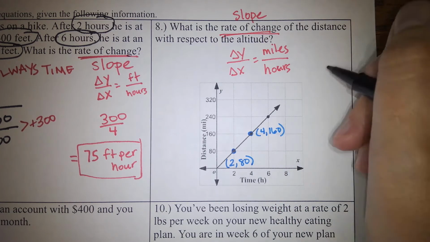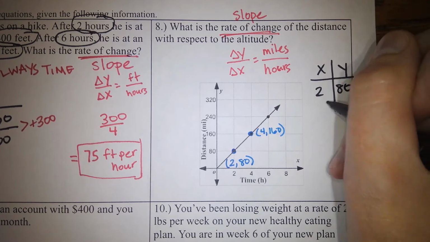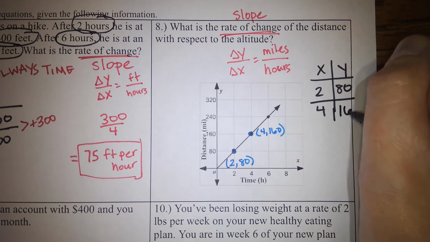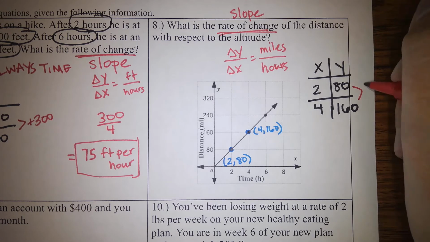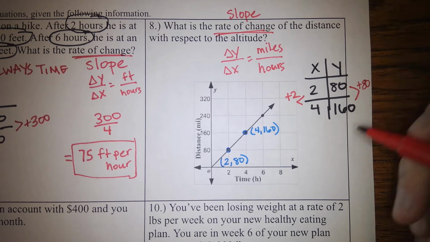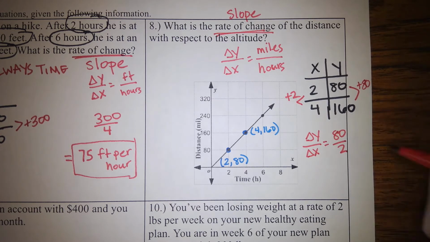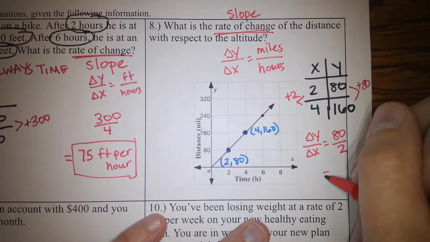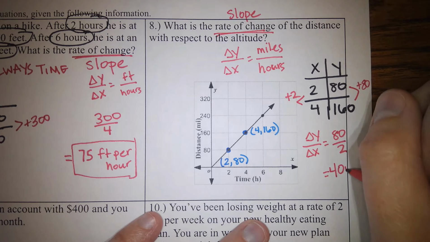So I say we just make a table. If we do our x and our y's, we say 280 and 160. And what we have is plus 80 plus 2. So that delta y over that delta x is going to be 80 over 2. And so that would be 40, wow, miles per hour. That's crazy.